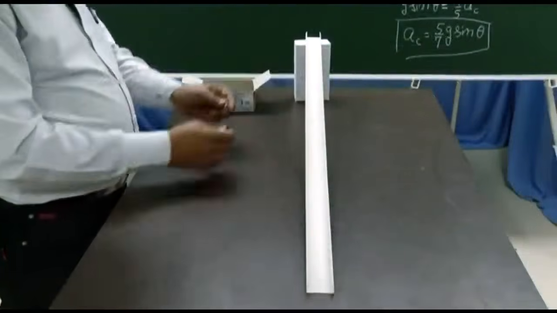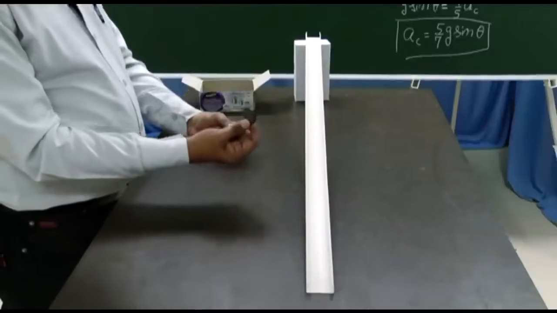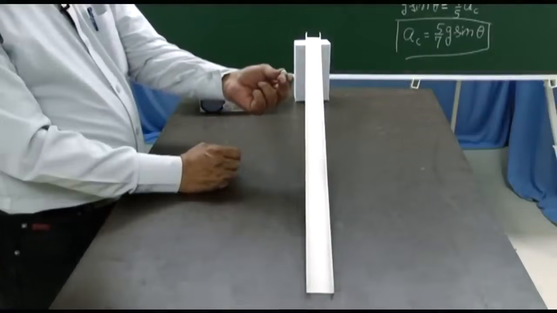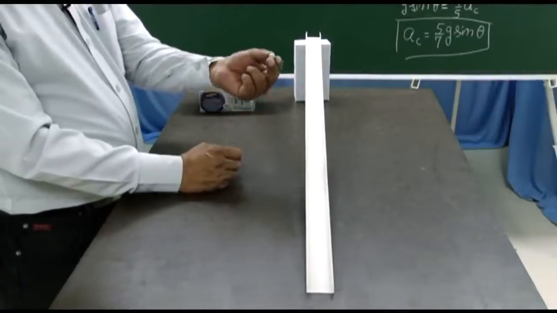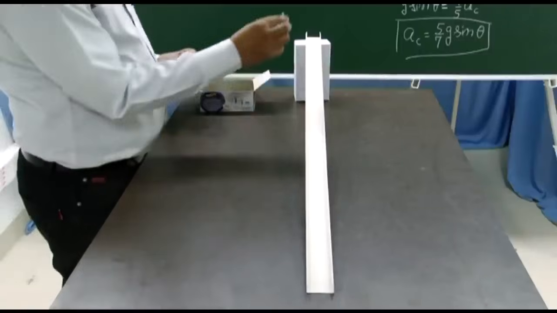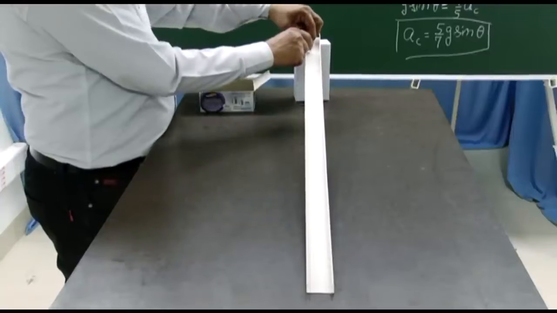Now let me do the same experiment with two different shapes. One object is disc type and another object is ball type, a spherical ball. I will put this disc here and the ball here.